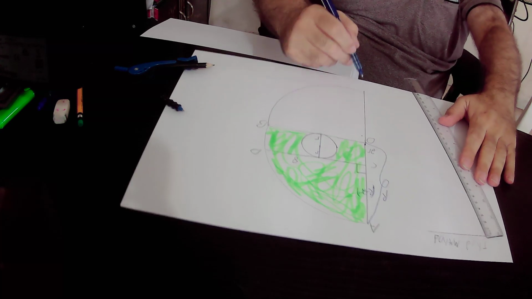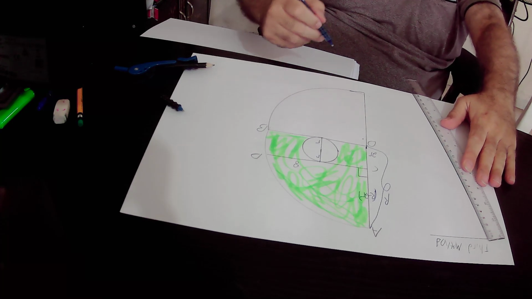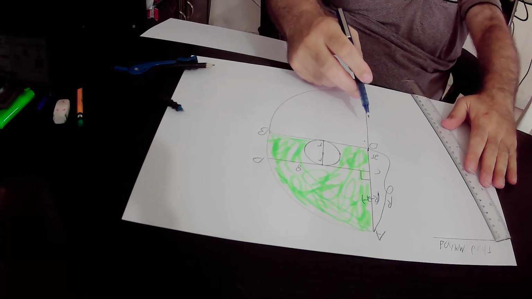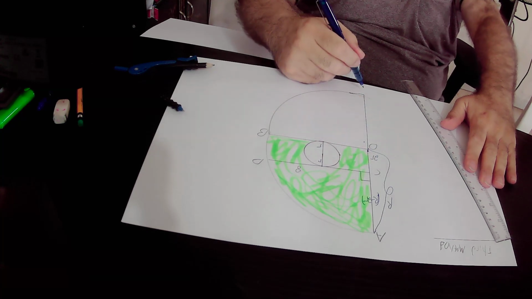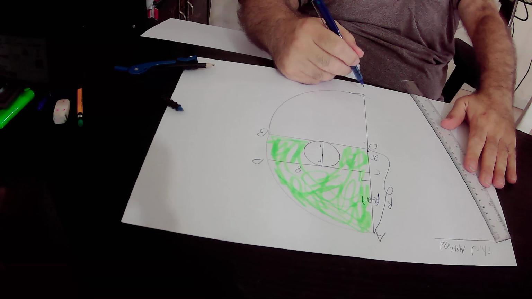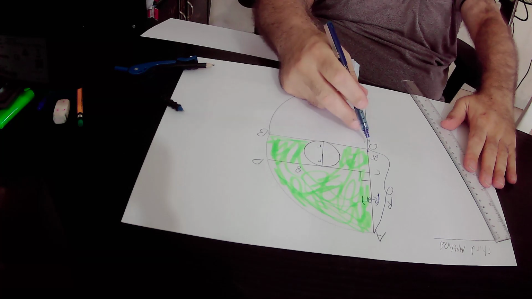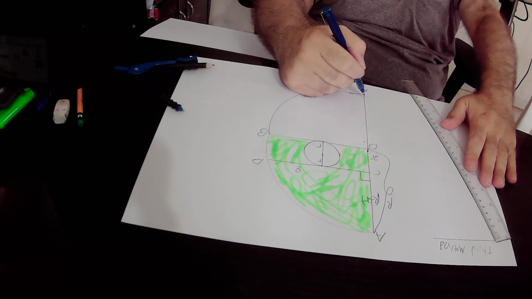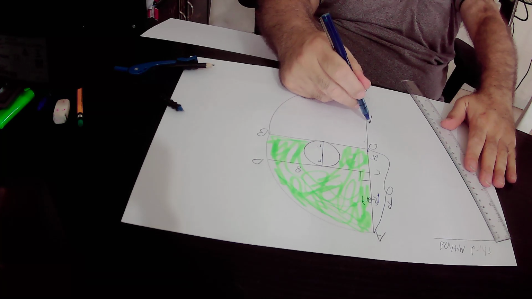We'll extend here the radius AO. We'll define here the touching point of the extended radius AO and the semicircle as point M. Point O is the center of the circle, point M is the point of the semicircle itself, therefore OM is the radius of the semicircle that is equal to R.